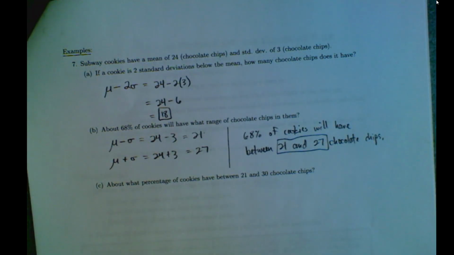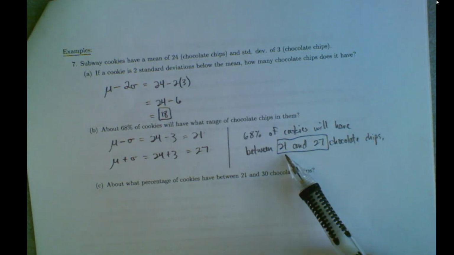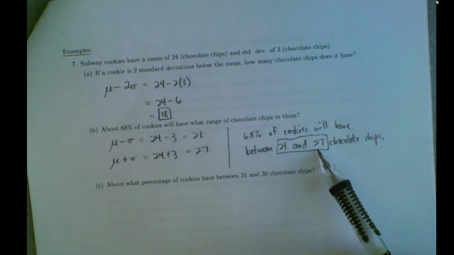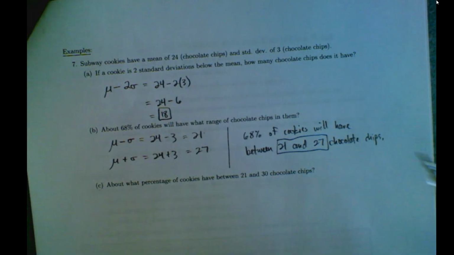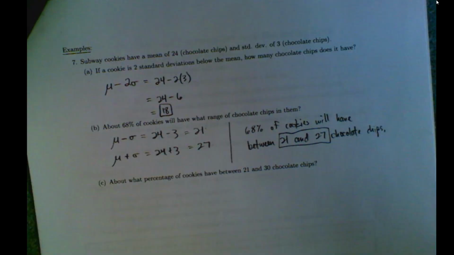Well, finally, part C asks about what percentage of cookies have between 21 and 30 chocolate chips. Well, we know that 68% of cookies will have between 21 and 27 chocolate chips. 21 and 30 is a little more challenging, but if we go back to that diagram on the previous page, I think it will help us.